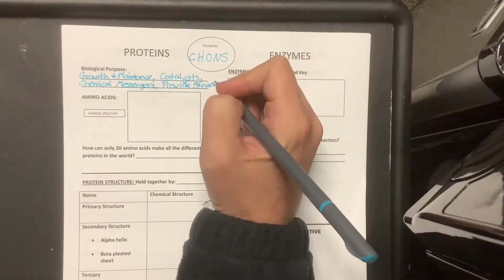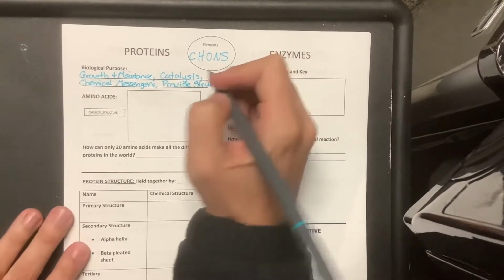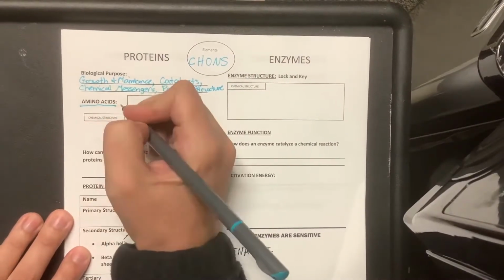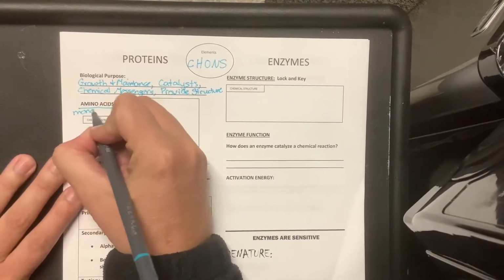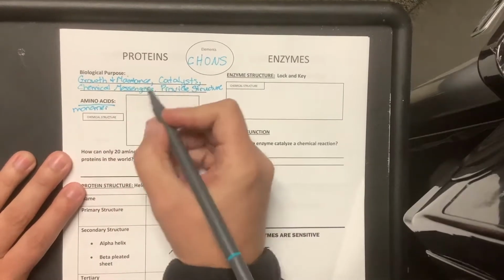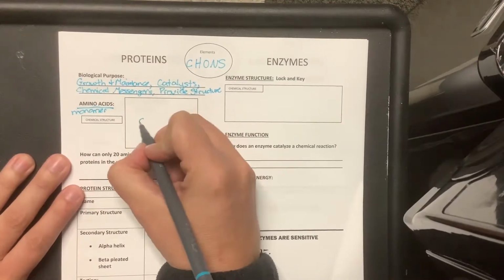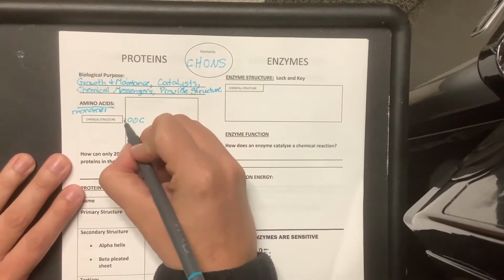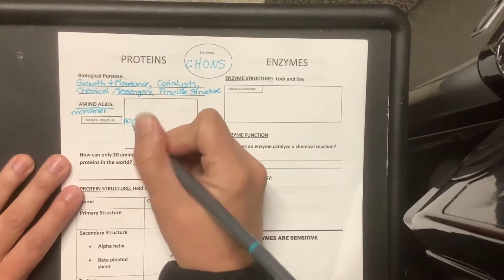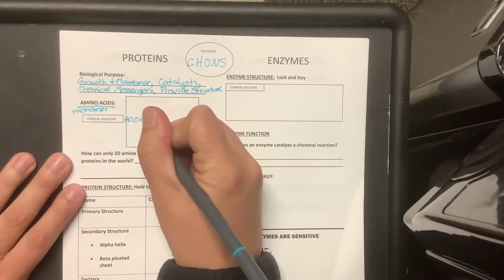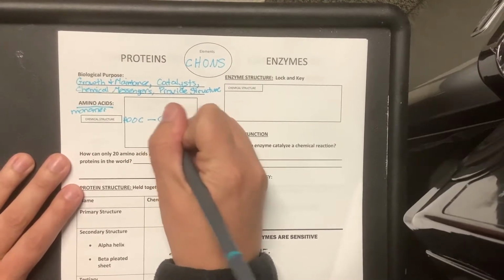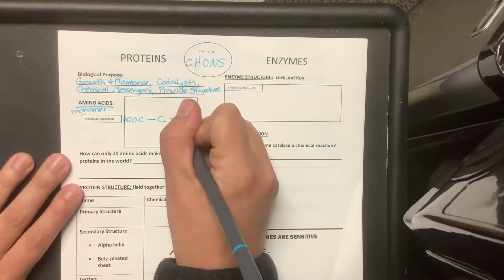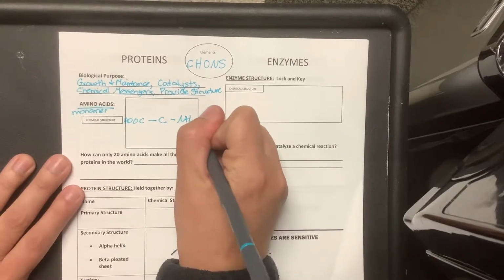Okay, so their chemical structure, the basics, is they're made out of amino acids. So the monomer of a protein is an amino acid. And so one amino acid has a COOH group, or a carboxyl group, on one end, a central carbon, and then it has an amino group, hence an amino acid.